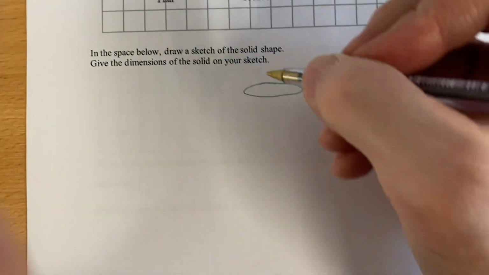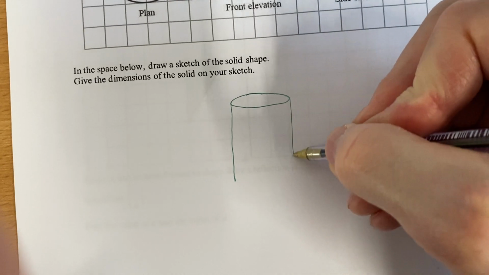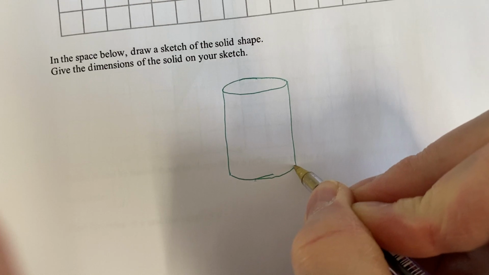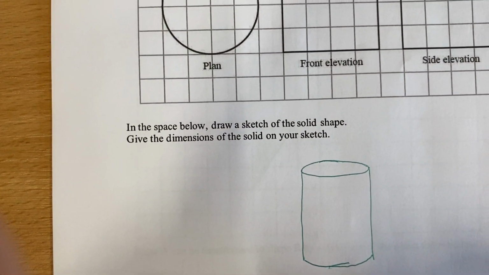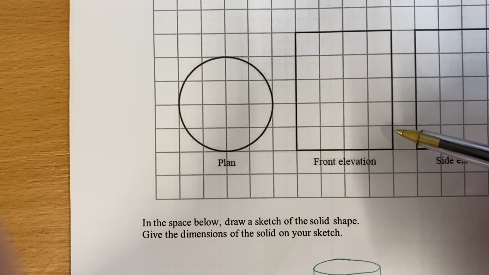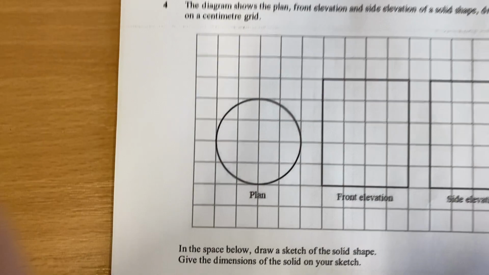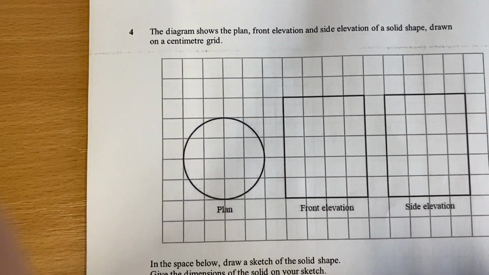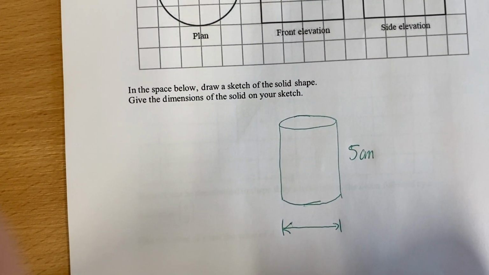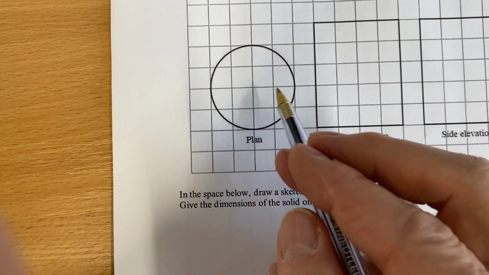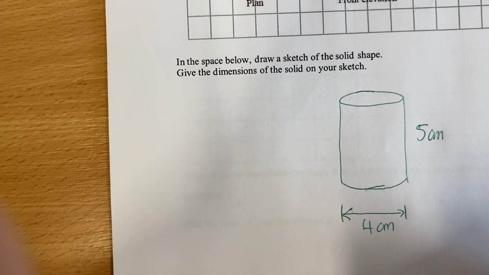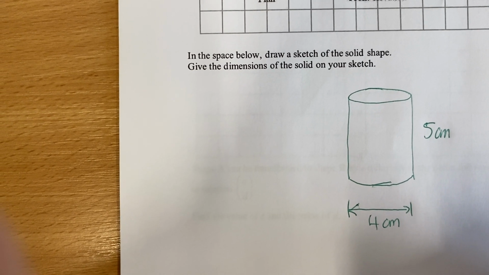And then on the side and front, I'm going to see like this, and lo and behold, you can see it's a can. Oopsie daisy, make it look better. It's only a sketch, so there we go. But I need to put the dimensions in. So I need to count, okay, 1, 2, 3, 4, 5. So that's 5 centimetres. And I'm going to put the diameter across here. You can see I've done the diameter there, and that I can see is 4. So that's 4 centimetres. And I don't think I need to do any more than that.